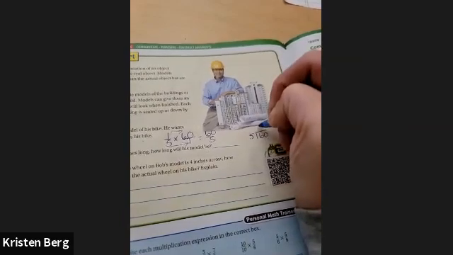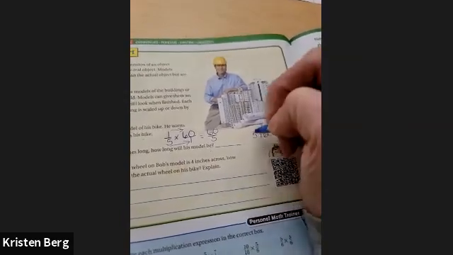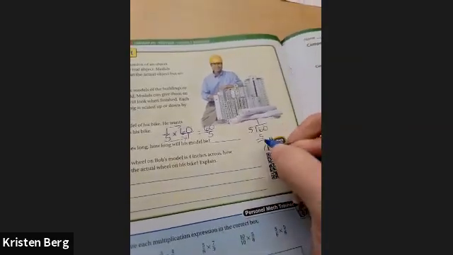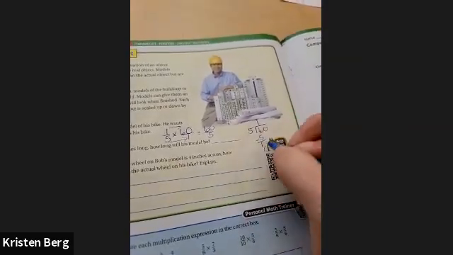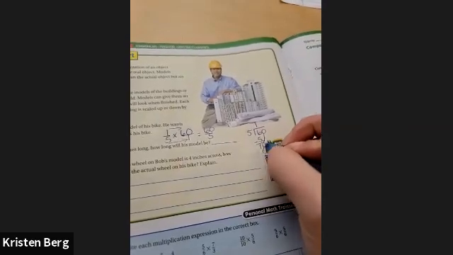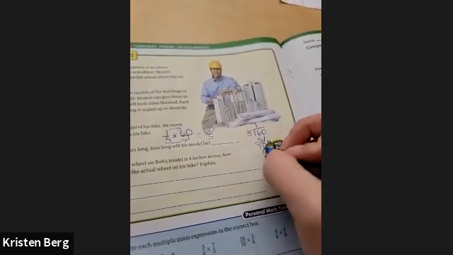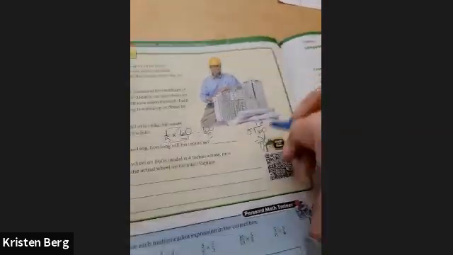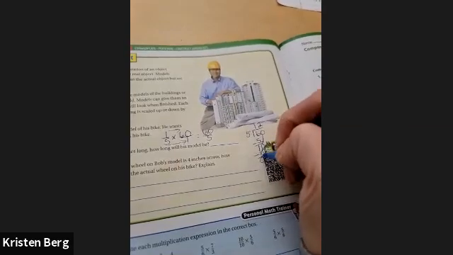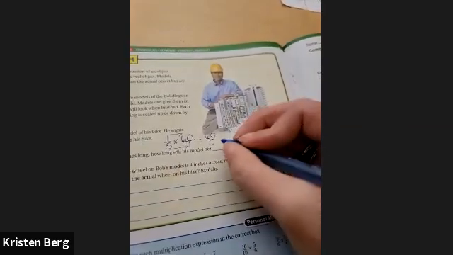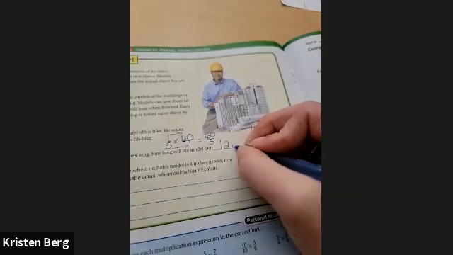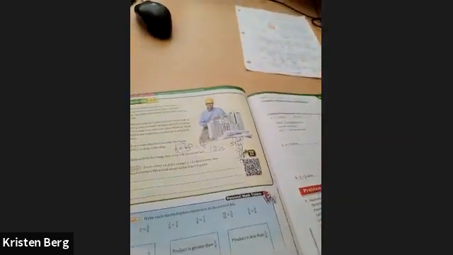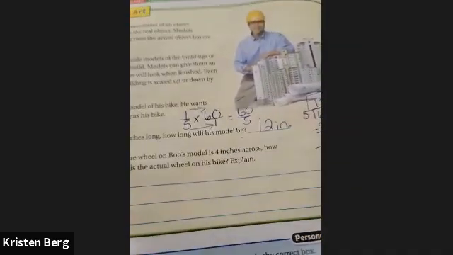Can 5 go into 6? Yes. One time. 1 times 5 is 5. Subtract. That would be 1. Check it. We are okay. So bring down your next number. Can 5 go into 10? Yes. Goes in twice. 5 times 2 is 10 with nothing remaining. Your answer is 12 inches. So therefore, this model that they're going to make is only going to be 12 inches long.